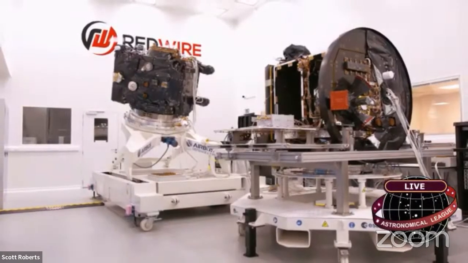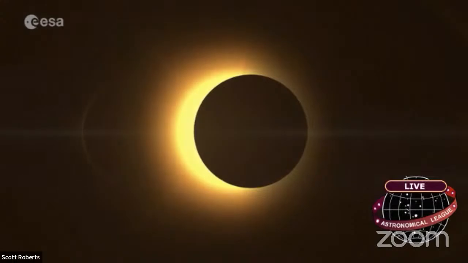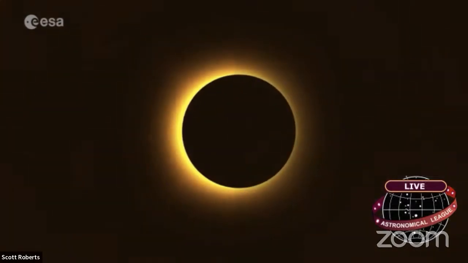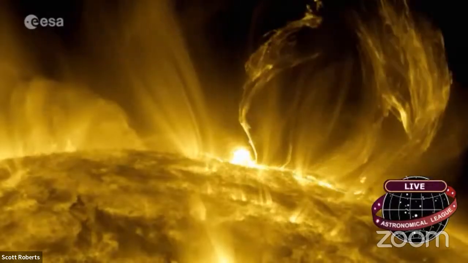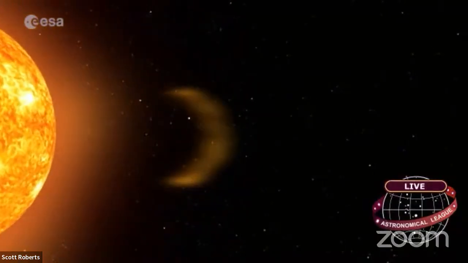On Proba 3, we want to use formation flying to observe the corona of the sun, mimicking the principle of a total solar eclipse, of course at a smaller scale. This will allow scientists to finally understand what these outbursts are caused by and how they work.